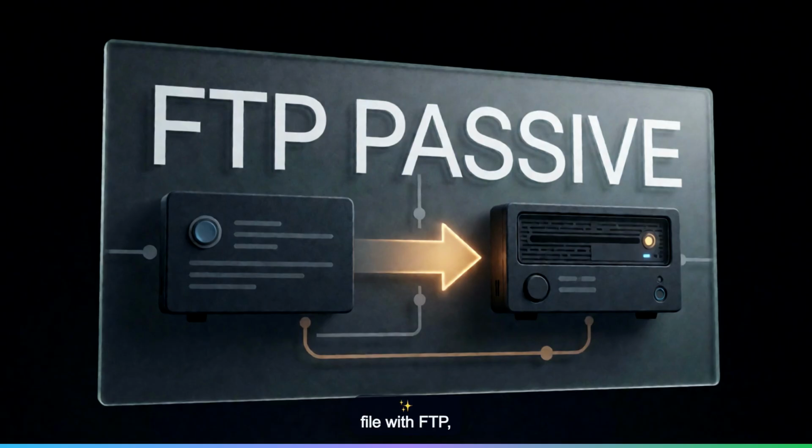To transfer a file with FTP, you use the same copy command but with FTP instead of TFTP. However, FTP requires authentication. You must configure the device with the ip ftp username and ip ftp password commands before the transfer will work. You can also embed credentials directly, but for the exam, just remember FTP requires a username and password. The RETR command in FTP serves the same purpose as a TFTP read request. It retrieves a specific file from the server.